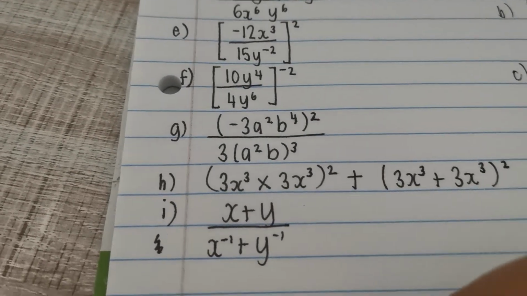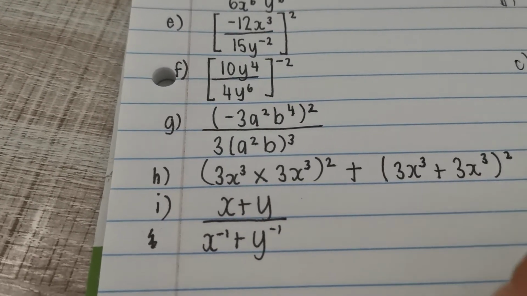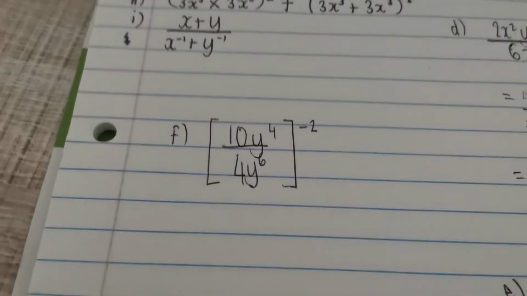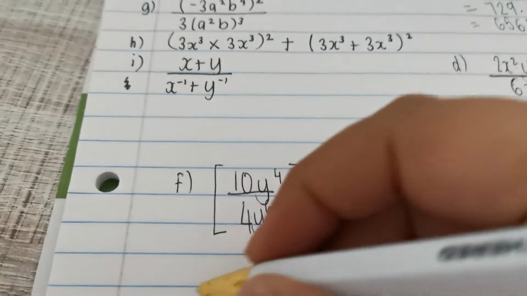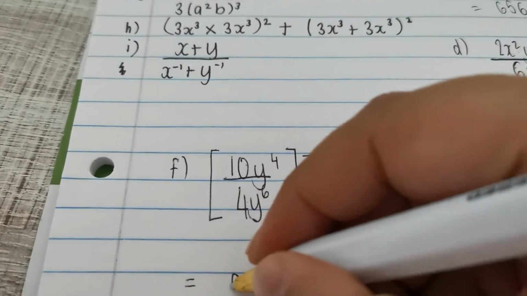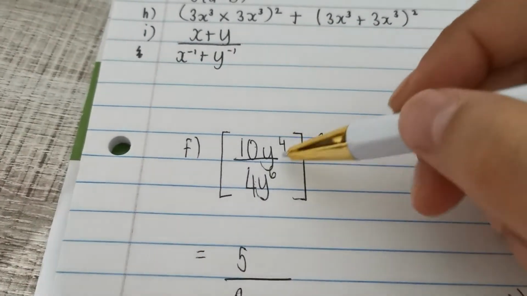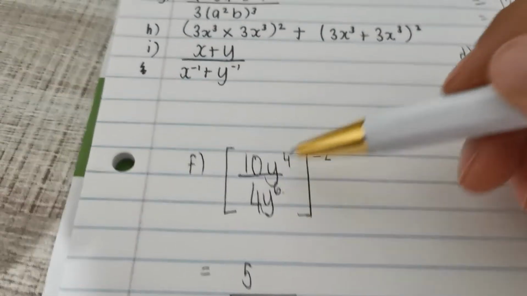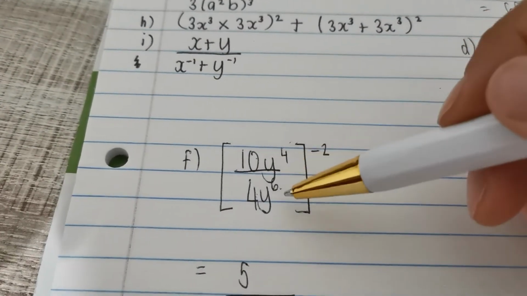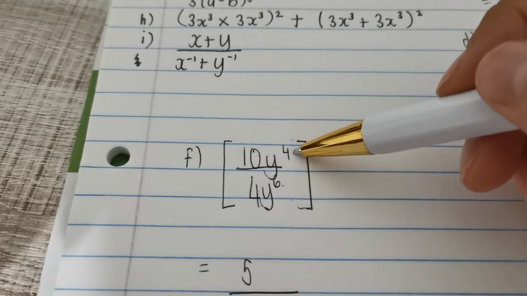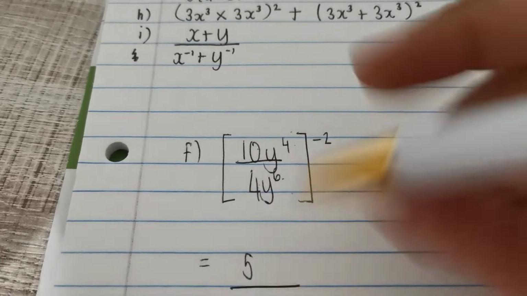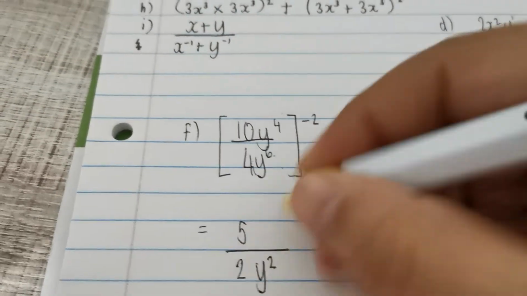Let's see if we can simplify inside first. What can go into 10 and into 4? 2. 2 goes into there 5 times and into there twice. With the y, I've got a 6 at the bottom and a 4 at the top. Which is the bigger one? The bottom. So 6 minus 4 giving me y to the power of 2. My answer has to be at the bottom.